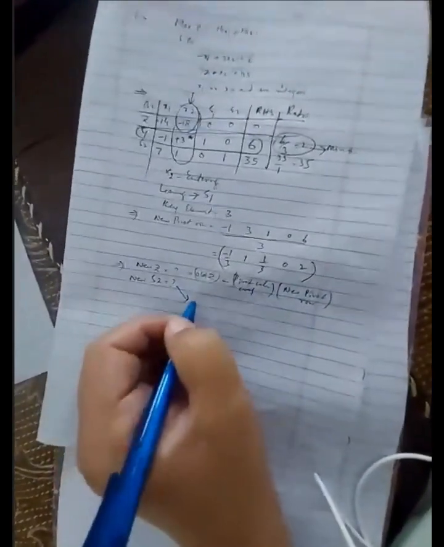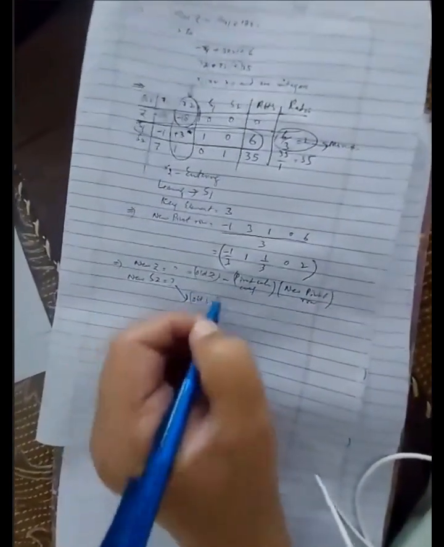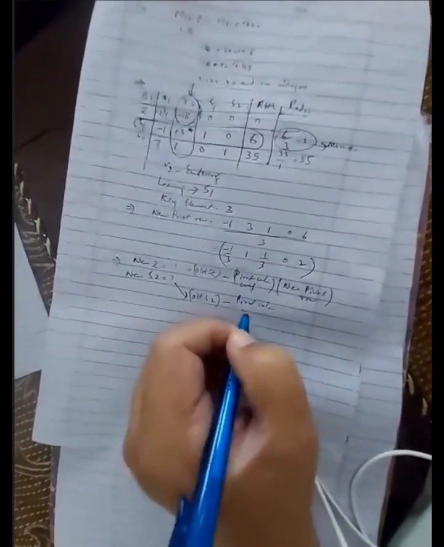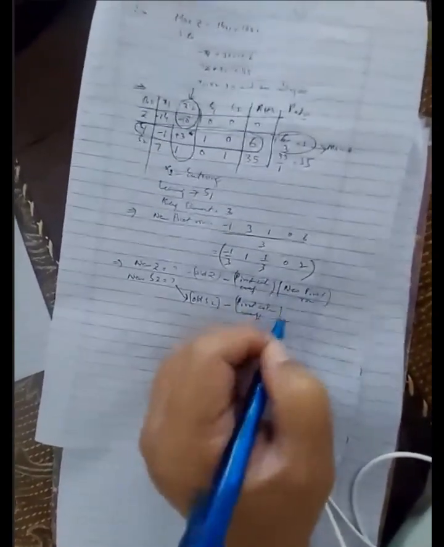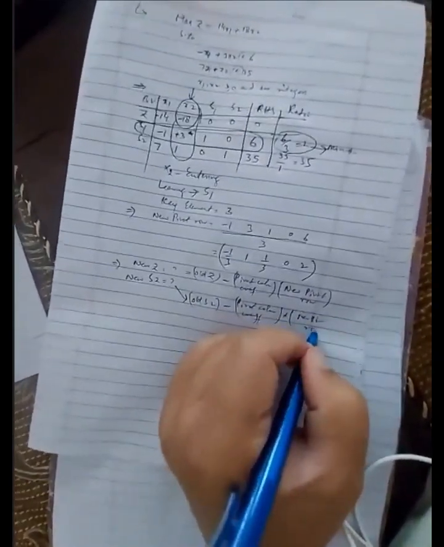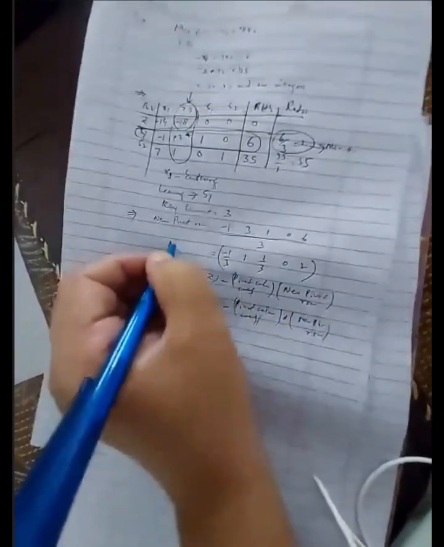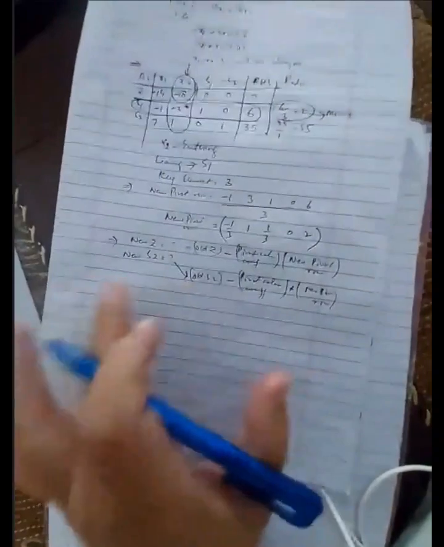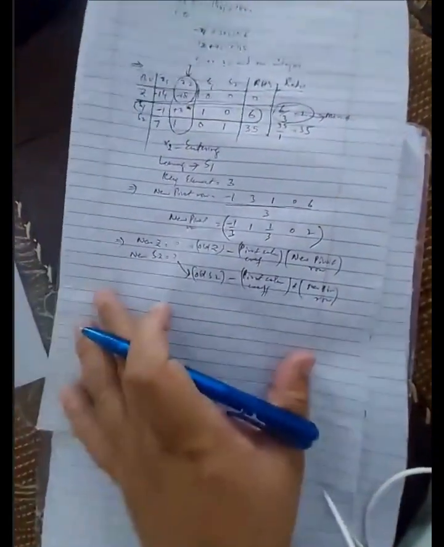And this will be equal to old S2 minus pivot column coefficient into new pivot row. And new pivot row is this one. Okay. So now doing the same procedure, we will go to the final table of it.